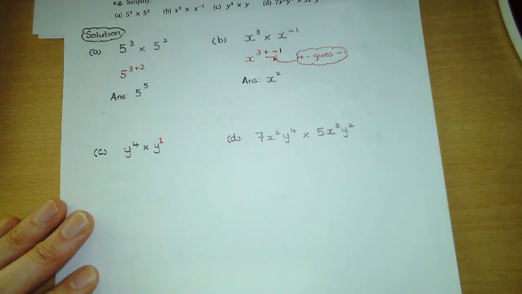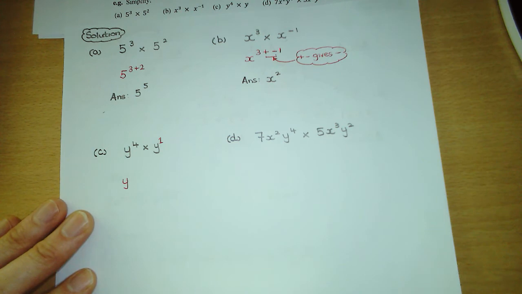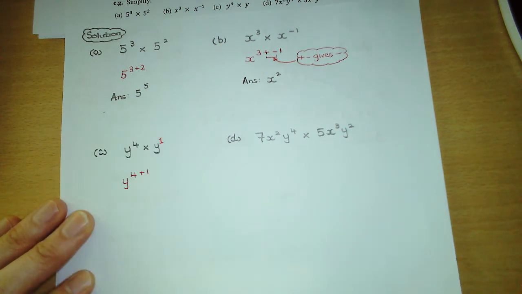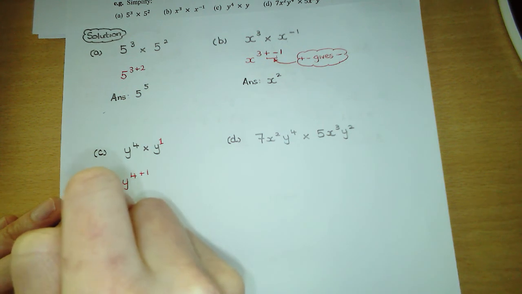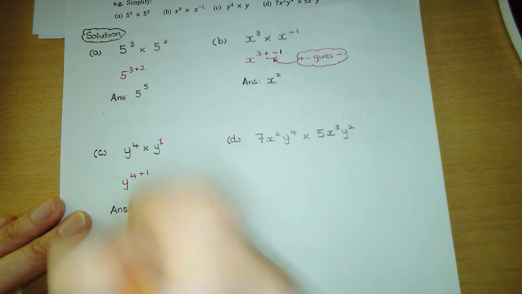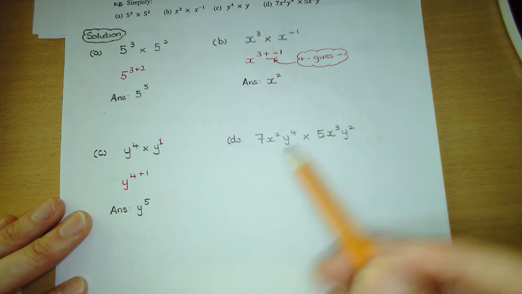So we write down the base y, and then we add the two separate powers, 4 plus 1. So our final answer is just going to be y to the power of 5. And again, we've answered the question. It said simplify. Simplify means leave powers in your answer. Okay, part D is a little bit more complicated.